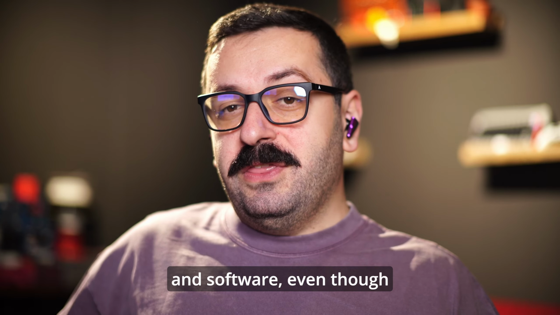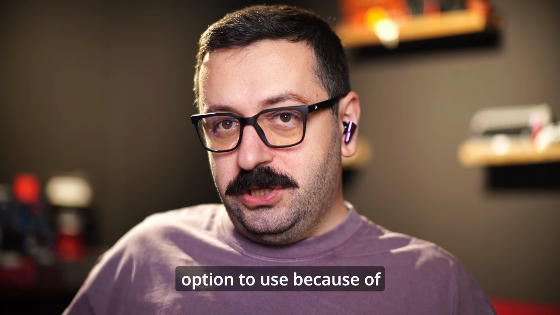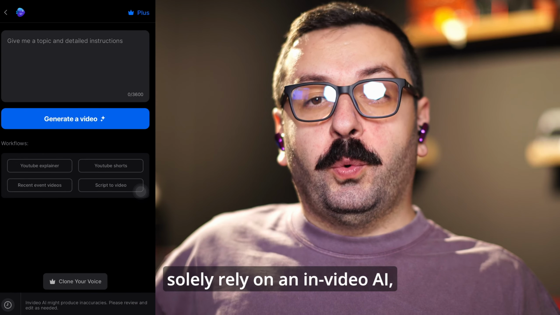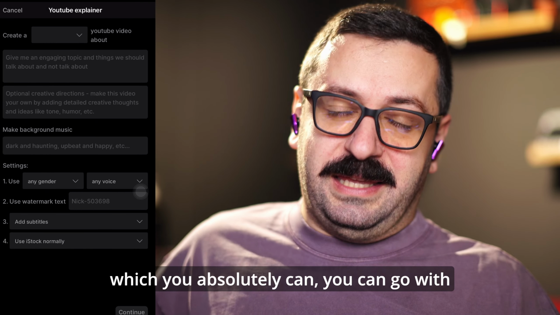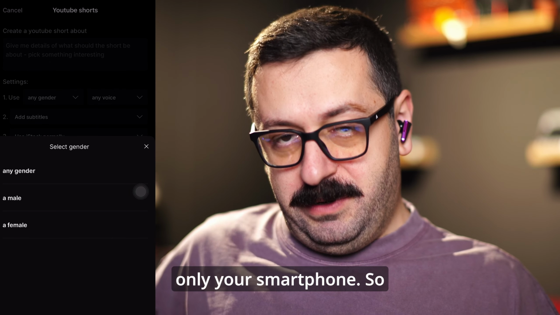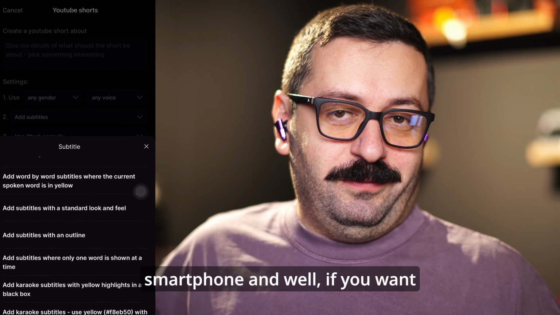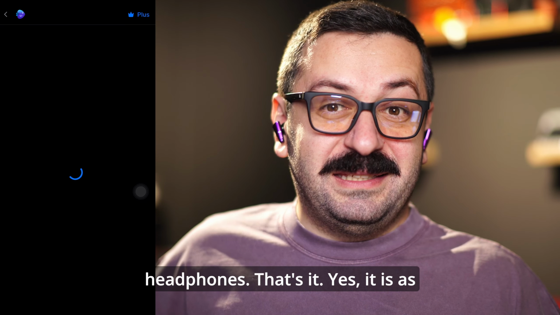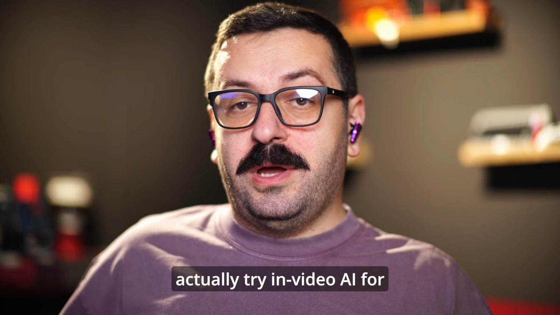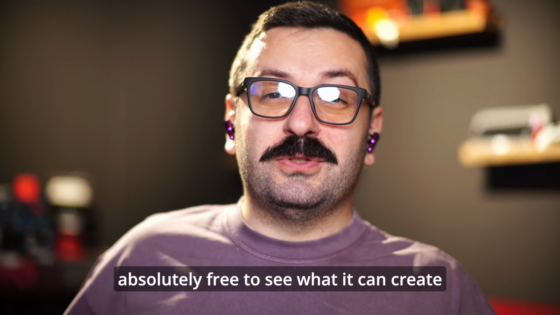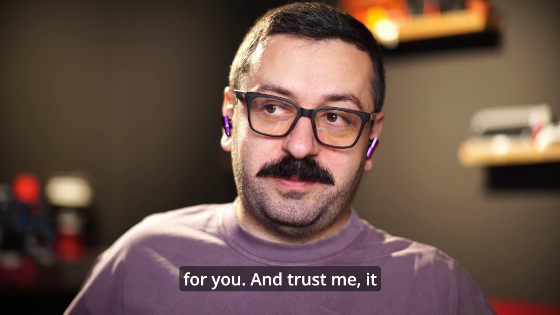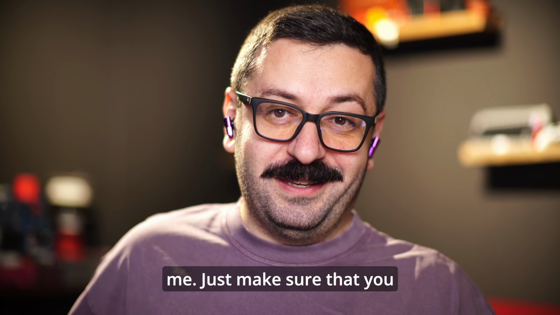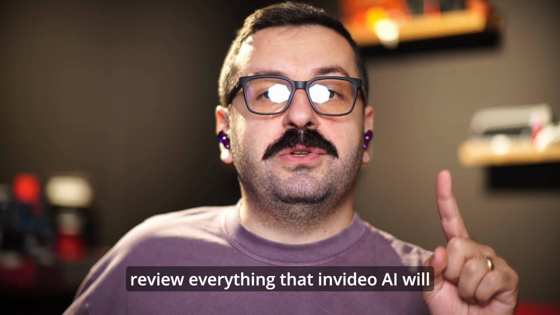Now, speaking of tools and software, even though I said that the computer will be the best option, because of the power of InVideo AI, you are actually not restricted to that either. If you solely rely on InVideo AI, which you absolutely can, you can go with only your smartphone. So basically, you'll need your smartphone, and if you want a quiet environment, all you need to do is get headphones. That's it. Yes, it is as simple as that. And you can actually try InVideo AI for absolutely free to see what it can create for you. And trust me, it creates some of the most amazing things that I've ever seen, requiring almost no work from me. Just make sure that you review everything that InVideo AI creates for you.